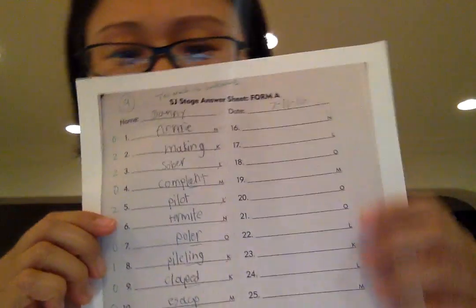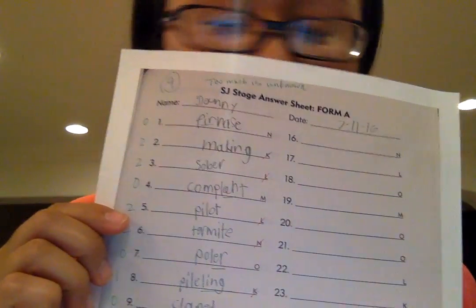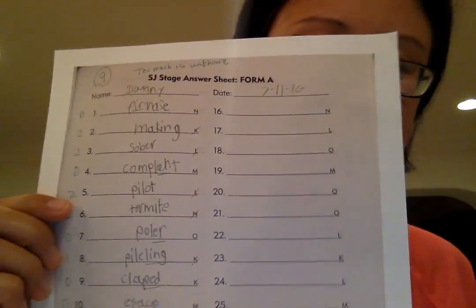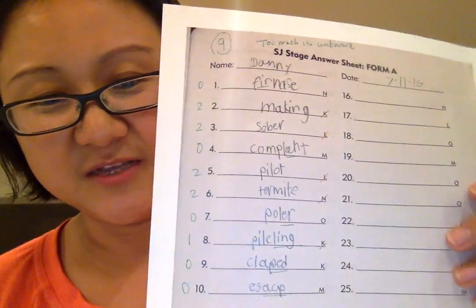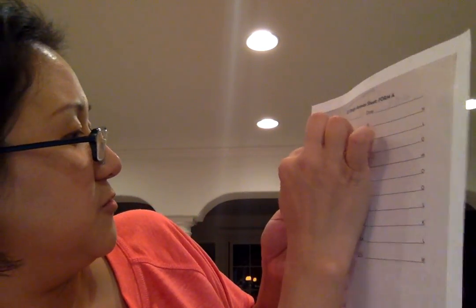Then the next day, I did this, July 11. So I did the syllable juncture stage spelling. Still, I used Form A. And the result, as you can see, first 5, he still got 2 right. 1, 2, 3, 4, 5.